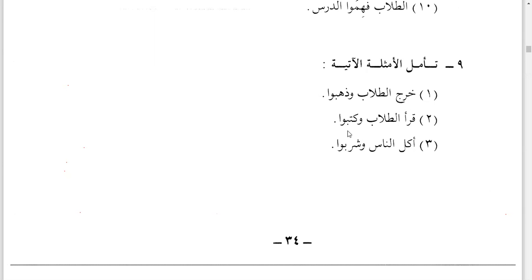قرأ الطلاب وكتبوا. The students read and they wrote. أكل الناس وشربوا. So the people ate and drank. And you can see here, kharaja has root letters that are called sahih.